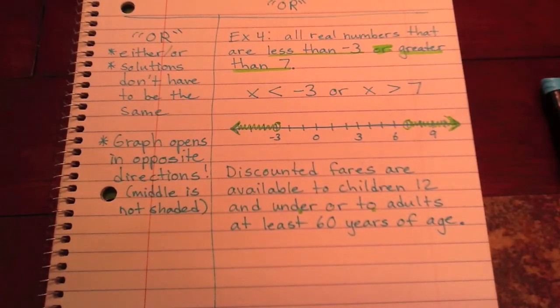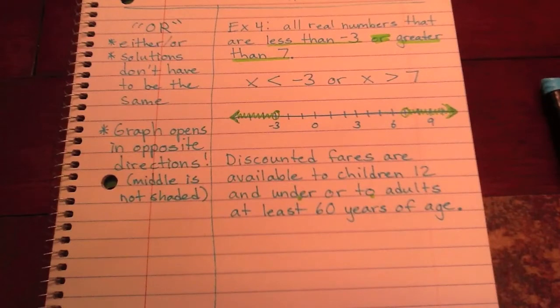Go ahead and write this example down. This is an example with real life application. So discounted fares are available to children 12 and under or to adults at least 60 years of age. If we were talking equal, then we were talking about only children that were 12 and only people that were 60. But we're talking about a variety of ages, so that makes it an inequality. All right, if you're not done writing that down, hit pause. Otherwise, we're going to continue.